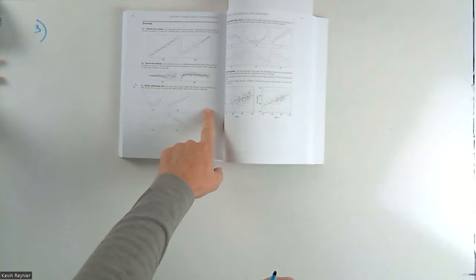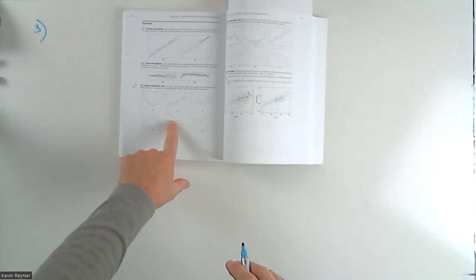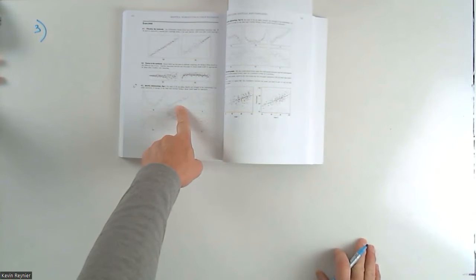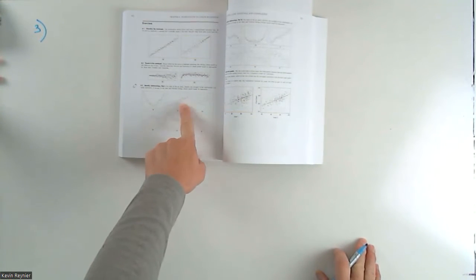We don't have a lot of extraneous points like we do over here in part C. So I would say that's moderate. I could even get by with moderately strong. I wouldn't say strong. Strong, I would want it to be more tightly grouped, perhaps like in exercise E. This would certainly allow me to fit a line, though. I could fit a line to that quite reasonably.